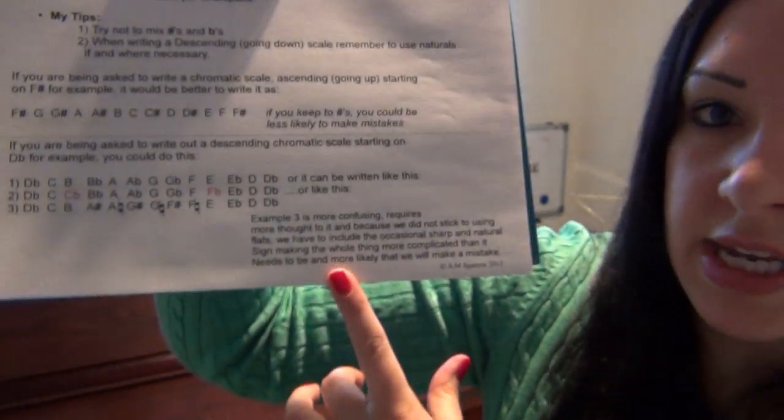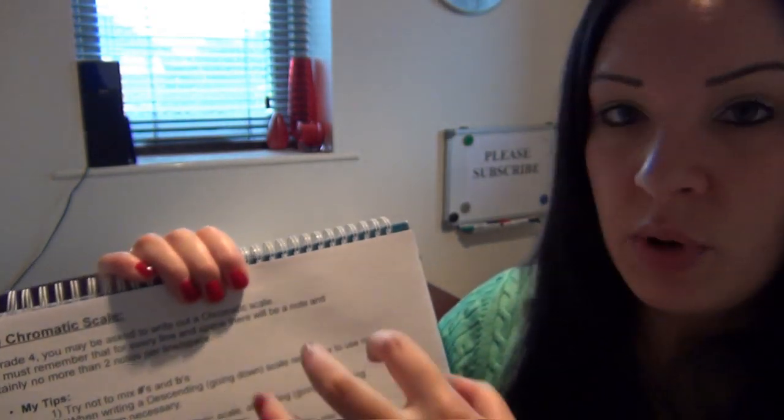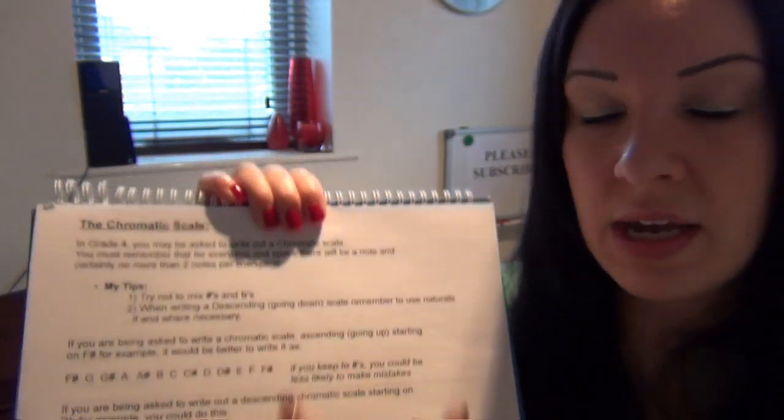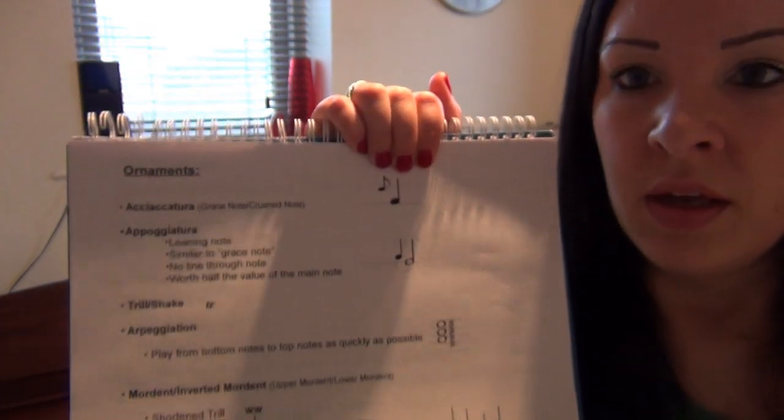That's the typical example of then making it a lot more complicated for yourself, having to think a lot more. I'm just saying here that it's a lot more confusing. You've got to think a lot more. You're going to make a lot more mistakes with it. So that would be my personal tip with that. So try that and see how you get on with that.